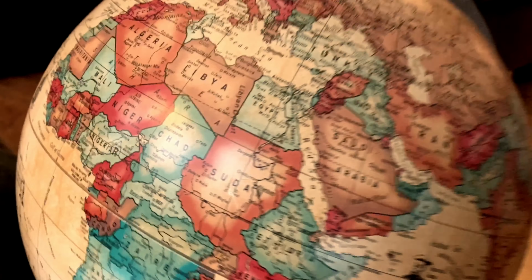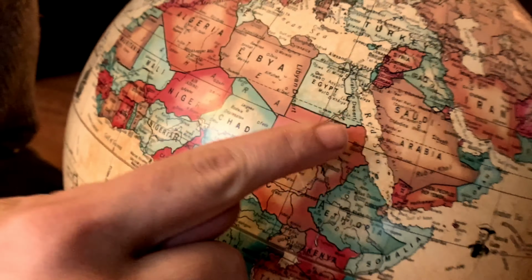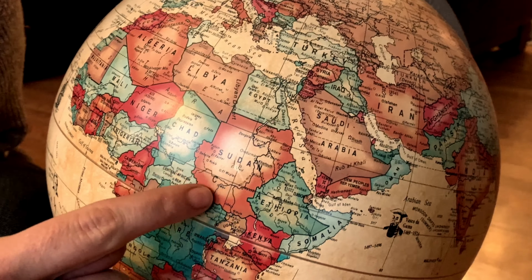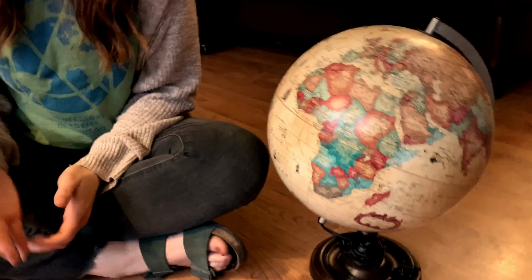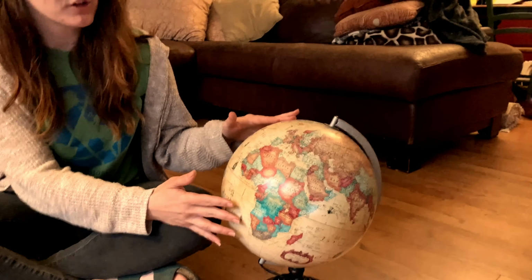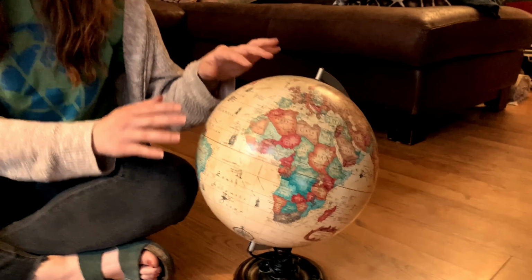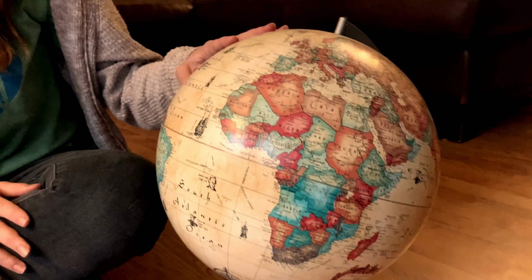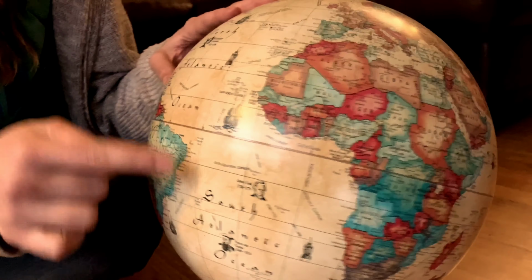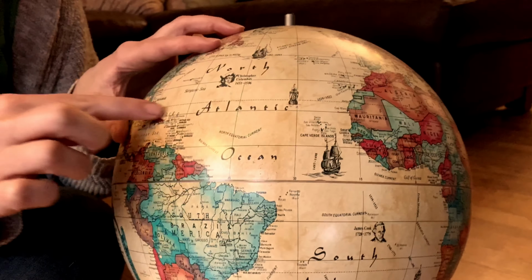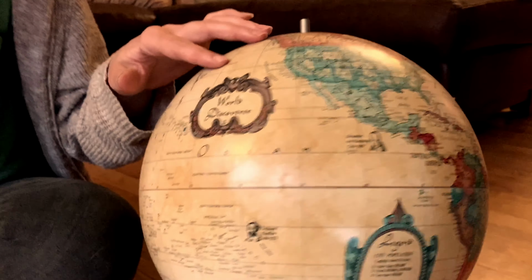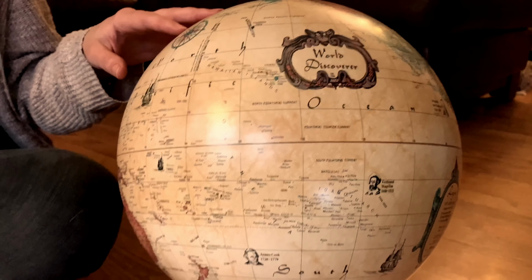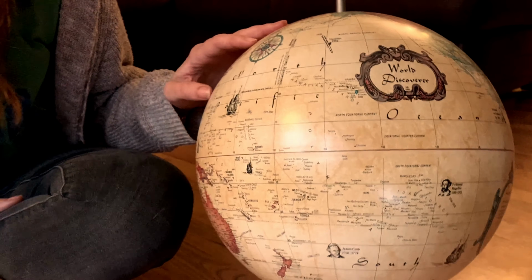Today, we're going to be looking at the globe. If you zoom in, you'll see imaginary lines dividing the countries. This we're familiar with. But if you zoom out and look at the globe from afar, you'll notice that there are lines all across the globe that run vertically and horizontally. What are these lines called? And what do they tell us?